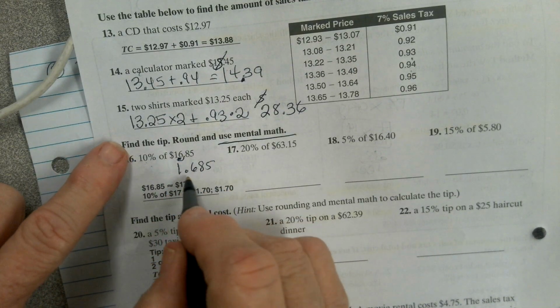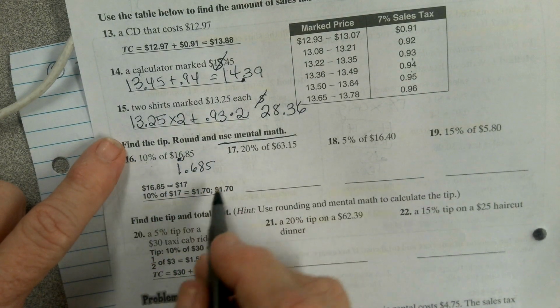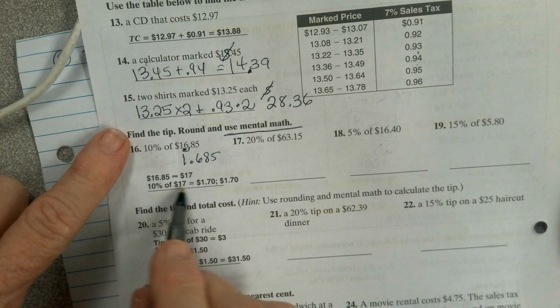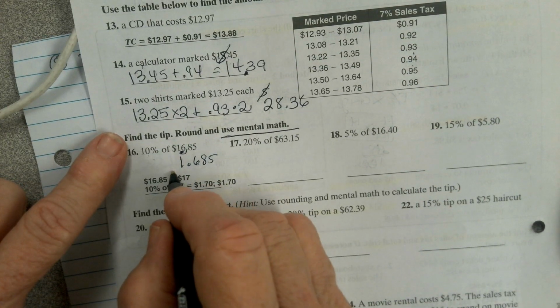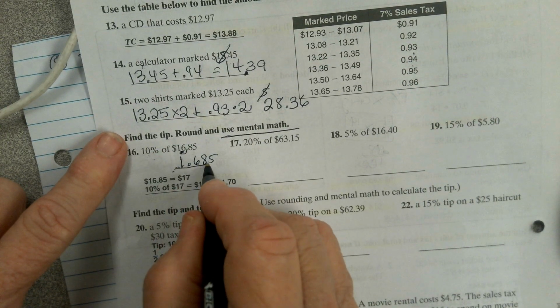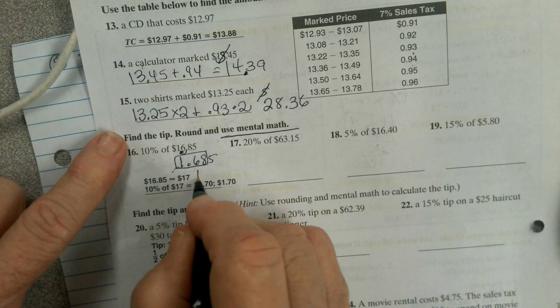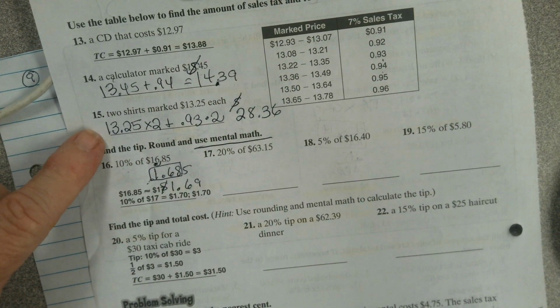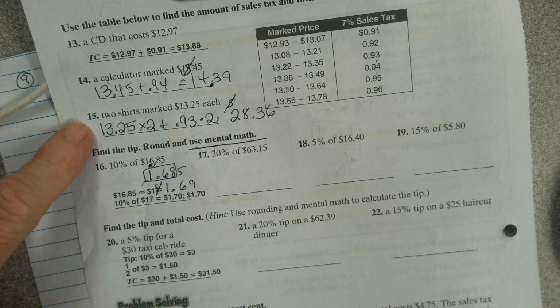And then how would I round that? They're not going to overcharge you. They're going to round it to 1.69. Okay.